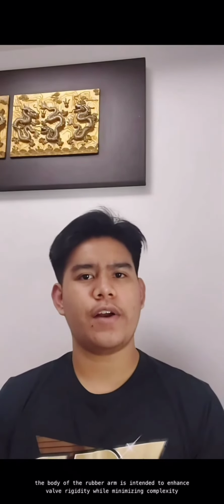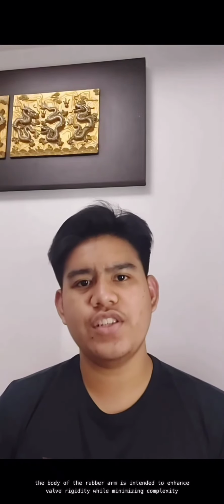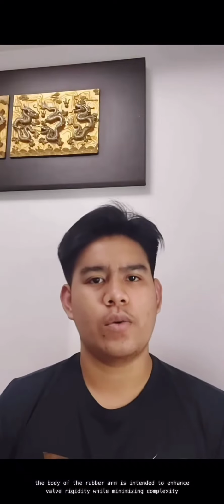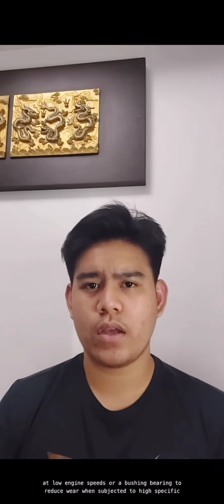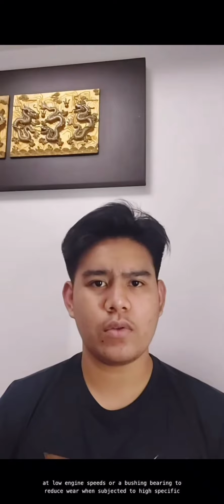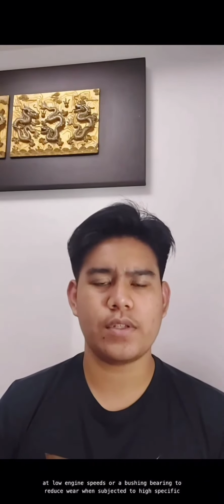The body of the rocker arm is intended to enhance valve rigidity while minimizing complexity and inertia. Rocker arms can be fitted with a needle point bearing to reduce friction losses at low engine speeds, or a bushing bearing to reduce wear when subjected to high specific loads or poor lubrication circumstances.